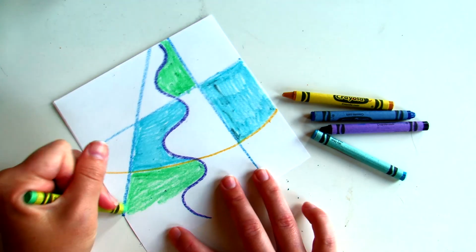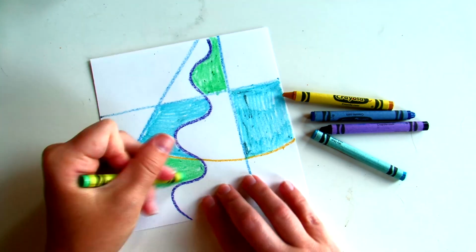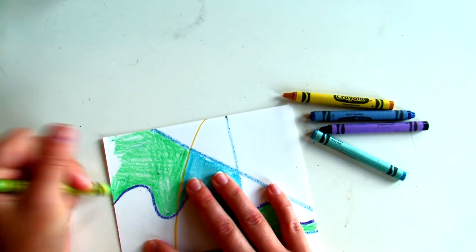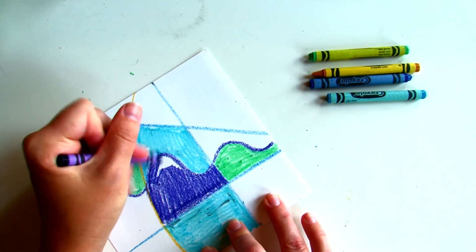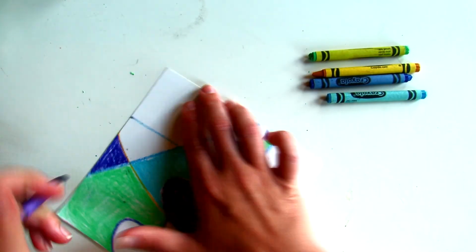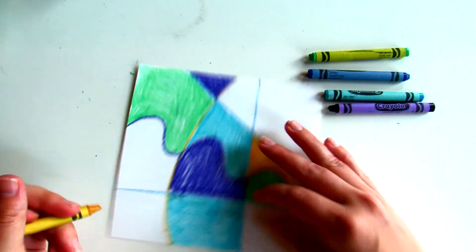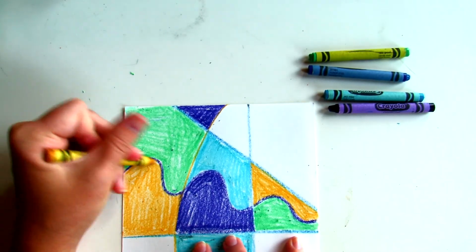Now I'm going to go a little bit faster to finish filling in my line design, and then we'll have some time to work independently on your own line designs. Remember, I'm here if you have any questions, and there's no wrong way to do this project.